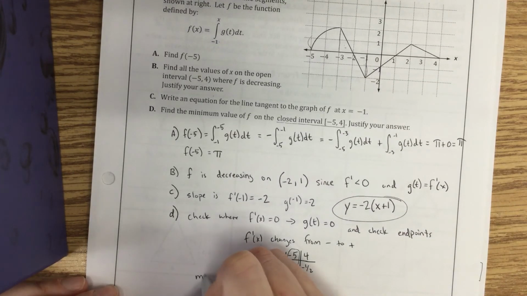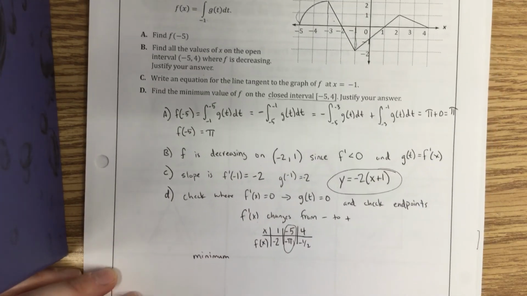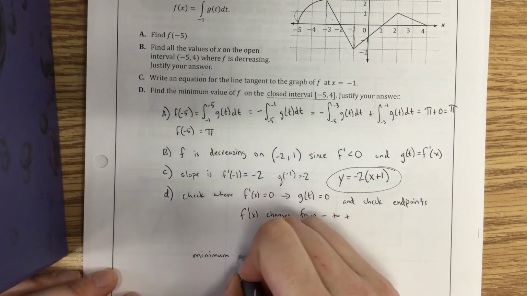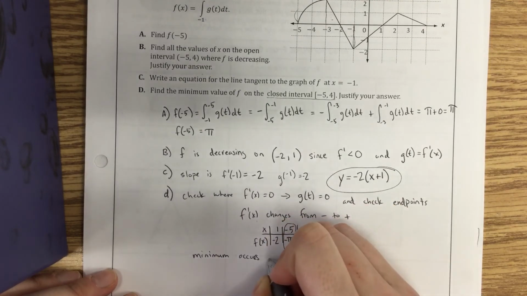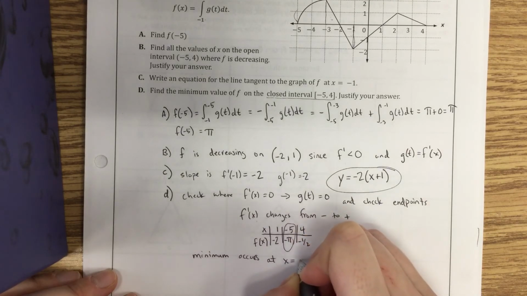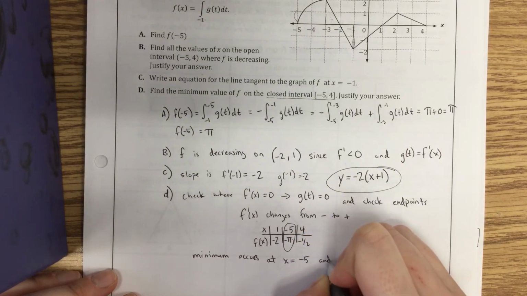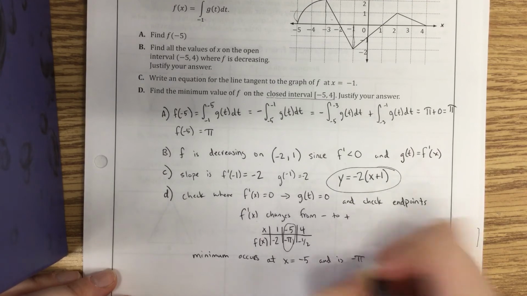So the minimum, can you see that? Okay, you can't. Minimum occurs, oops, forgot the R, occurs at x equals -5 and is -pi.